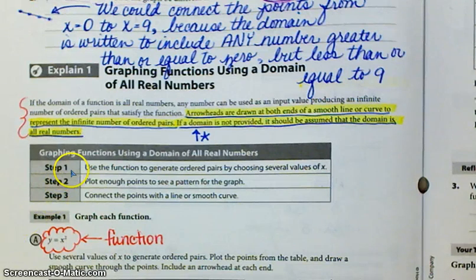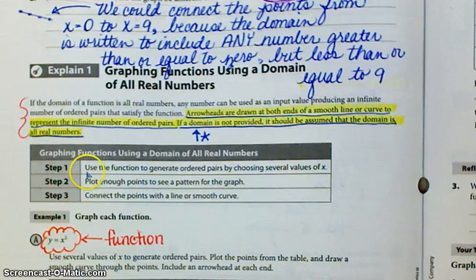Okay, so if you are using a domain that's got all real numbers, you're going to use the function. Say we're about to go to this one. So here's our function, y is equal to x squared. Or, if you wrote it in function notation, f of x is equal to x squared. But anyway, use the function to generate ordered pairs by choosing several values of x, and then plot enough points to see what the shape of the graph looks like, and then connect the points with a line or a smooth curve and put arrows on the ends to indicate that it keeps going because the domain is all real numbers. All right, let's see what we have down here.